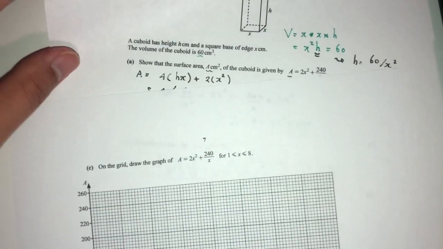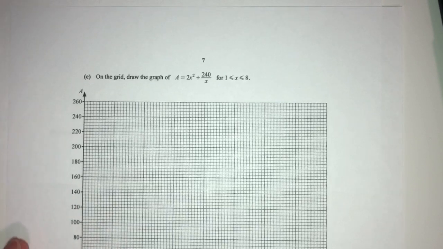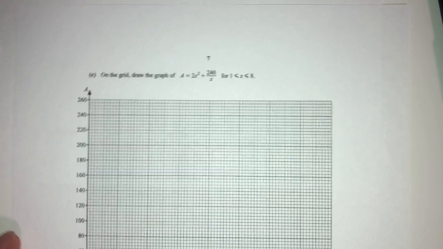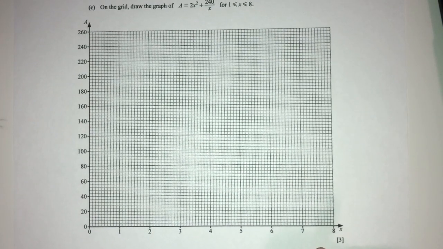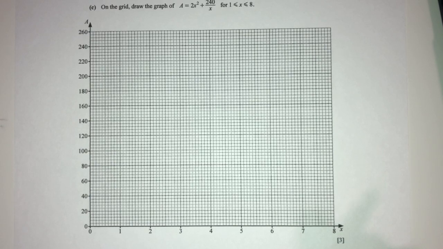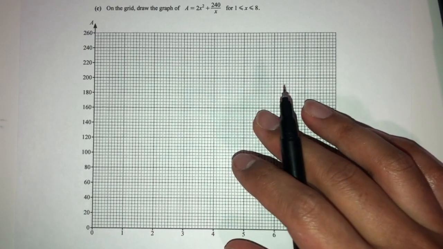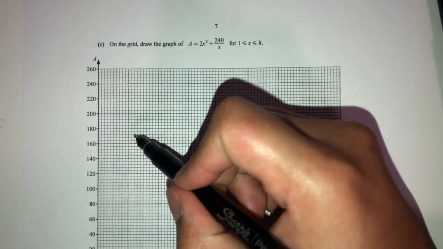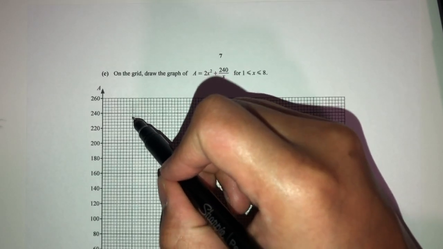Let's move on to the next question, which is part C. Now, okay, we have to actually plot the graph. So use the table, the values here to plot the graph. So one by one, we have the point x is equal to 1, which is 242.